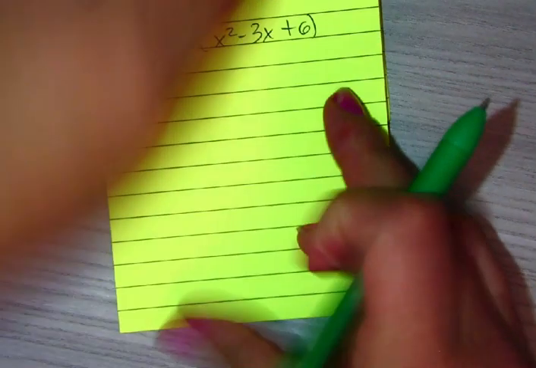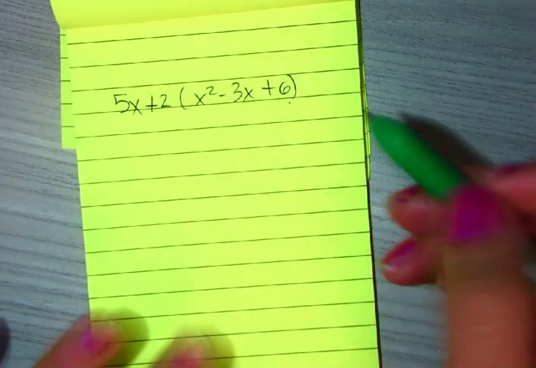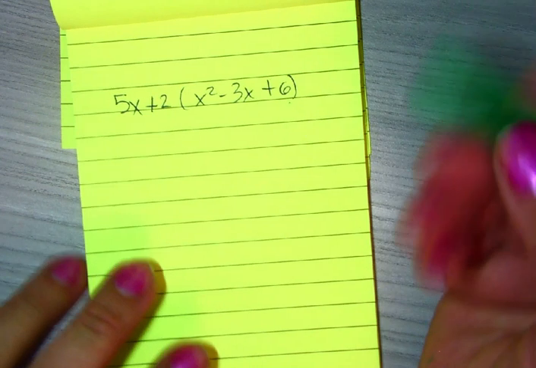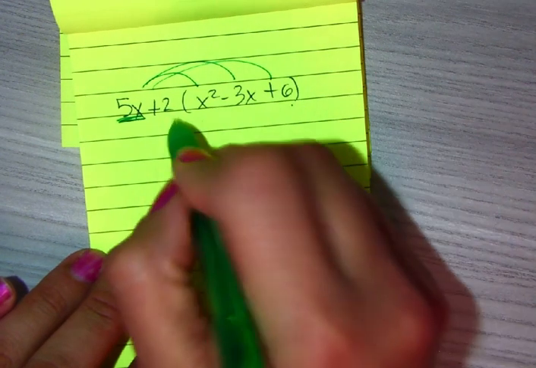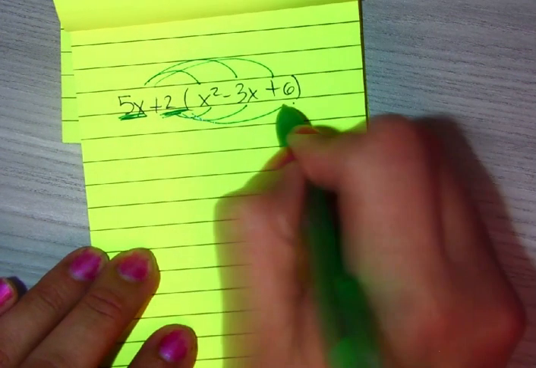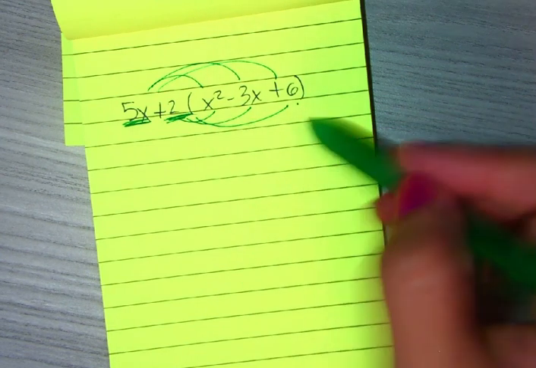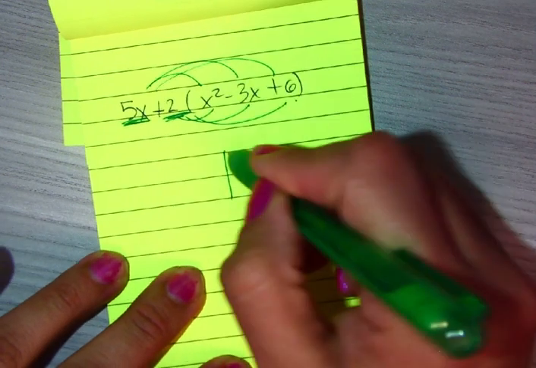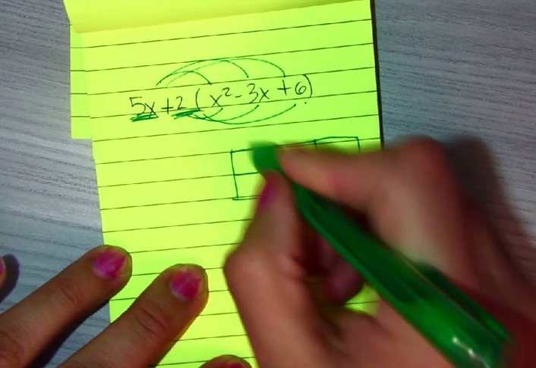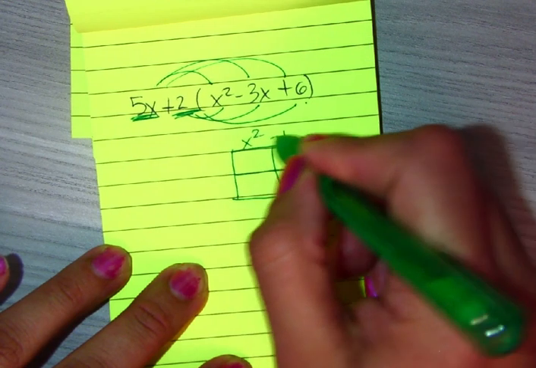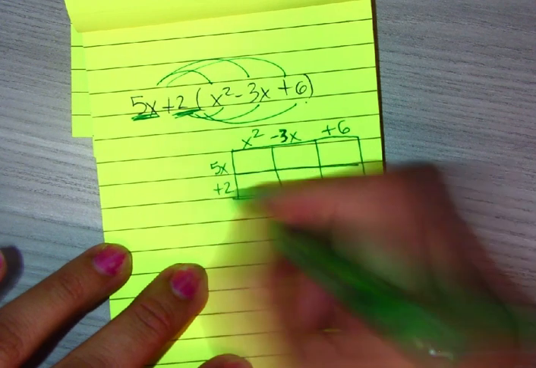Okay, one last example. This one is not a binomial times binomial, it's a binomial times trinomial. So the FOIL method doesn't work, but the process will. This term of 5x will be multiplied times each term, and this will be multiplied times each term. So we can do a box that has a 3 by 2, and each term is placed where it needs to be. Let me show you an example of that. So here I created a 3 by 2, so x squared minus 3x plus 6 goes on top, and then 5x plus 2 goes right here.